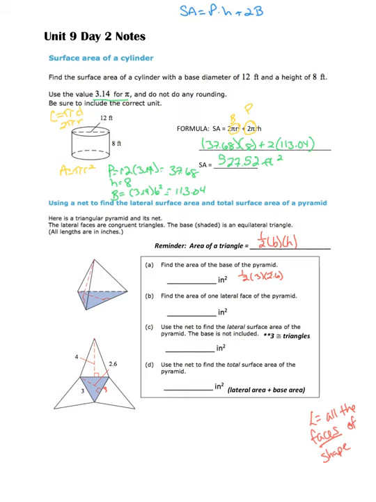2.6 is 3.9 inches squared. That's the area of the base of that pyramid. Okay, the area of that triangle. Now you're going to find the area of one lateral face. It's a triangle, so you're going to use the same formula.